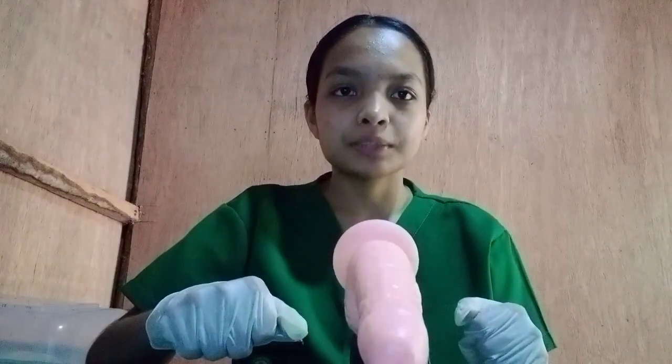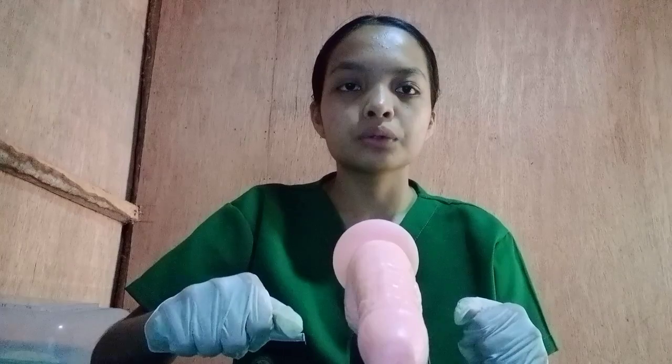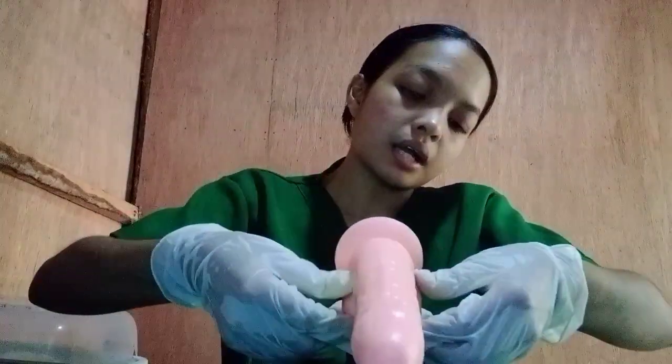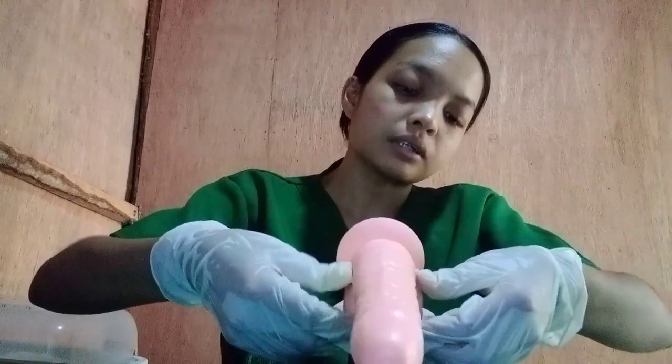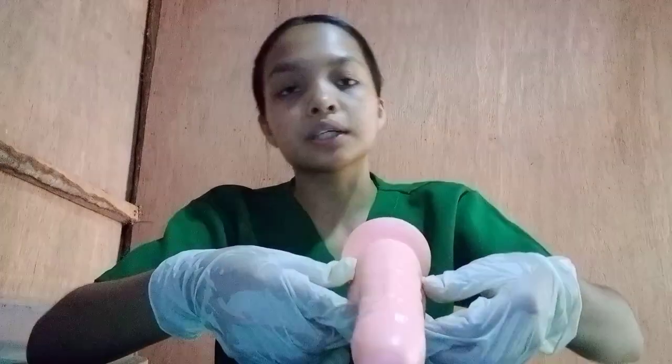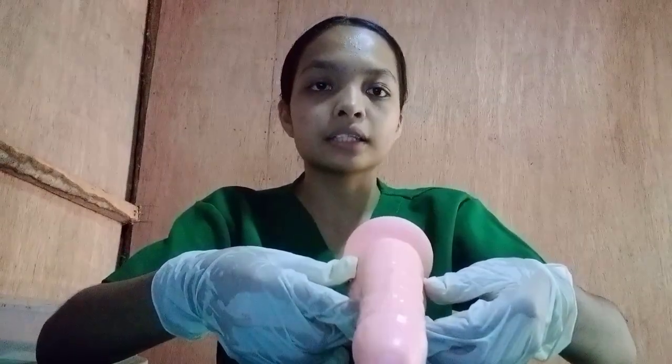Next is to palpate the spermatic cord and vas deferens, noting for nodules, swelling, or tenderness. So as I am palpating, the spermatic cord and vas deferens feel uniform on both sides and the cord is thin, rope-like, and smooth.